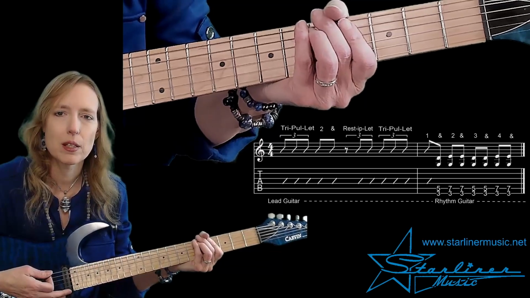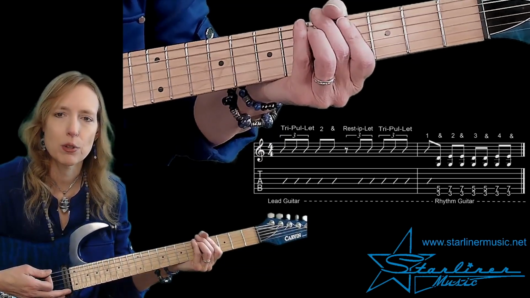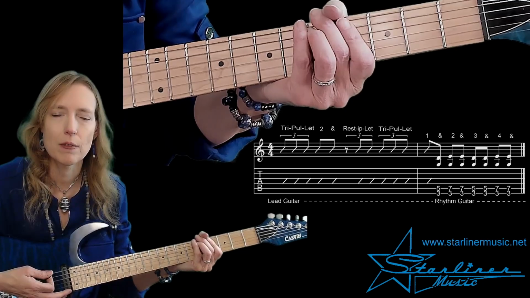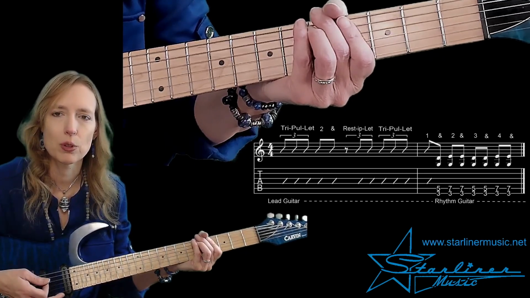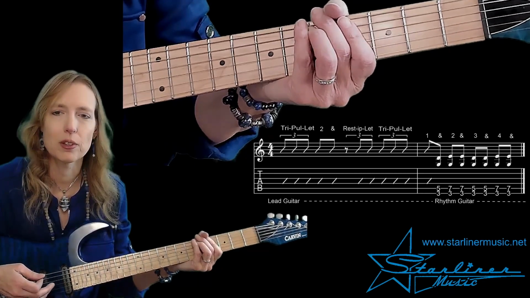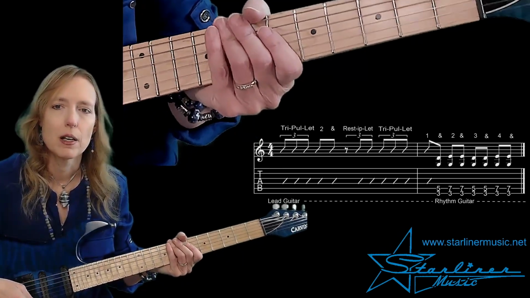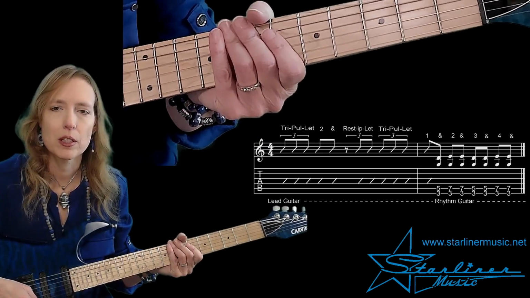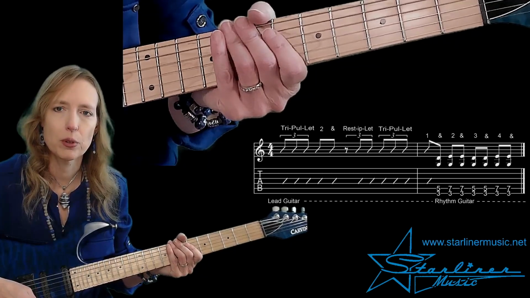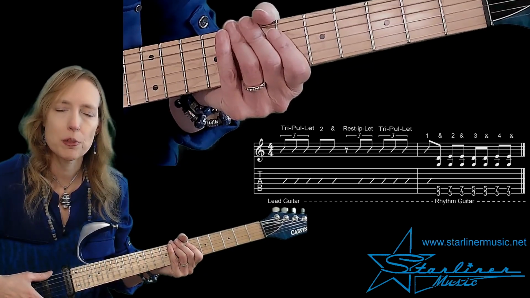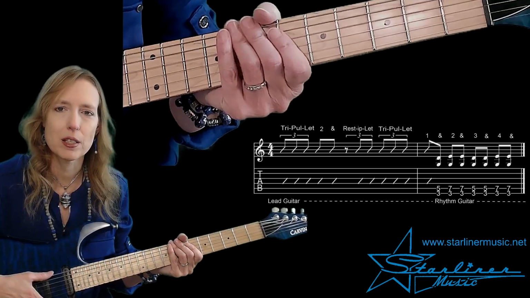A triplet is a beat divided into three parts, and I usually describe that using the phonetic syllables from the word triplet to describe how that goes rhythmically. So a triplet would typically sound like triplet, triplet, triplet. But because we're going to rest on the first part of the triplet, I'm calling it rest-iplet.